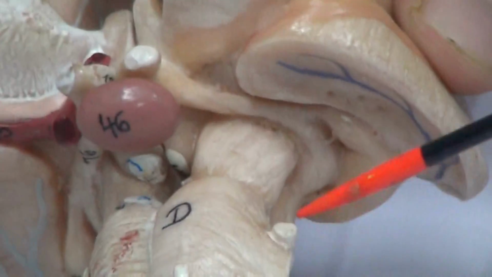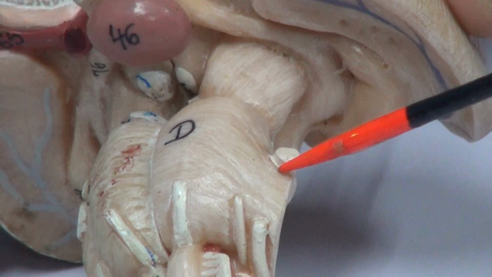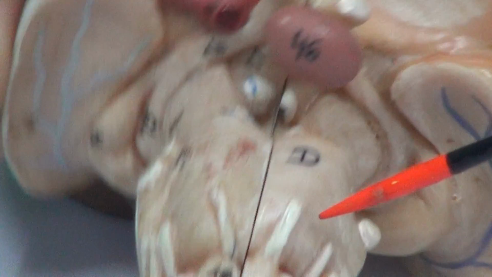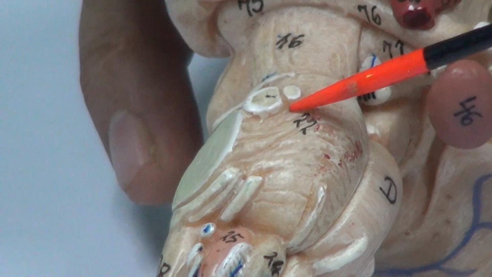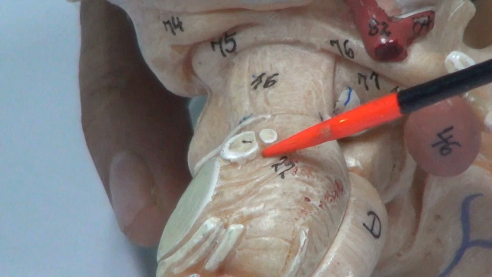The fifth nerve is the trigeminal. So the trigeminal runs from the lateral surface of the pons. So this is the trigeminal nerve, arising from the lateral surface of the pons.